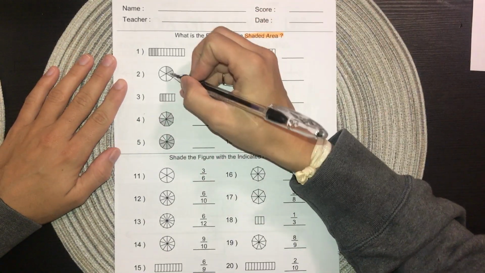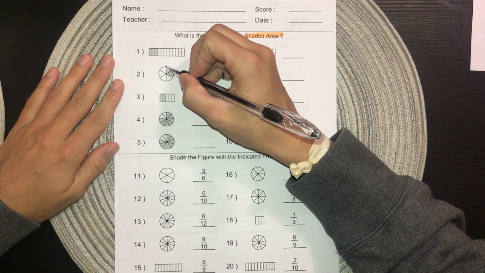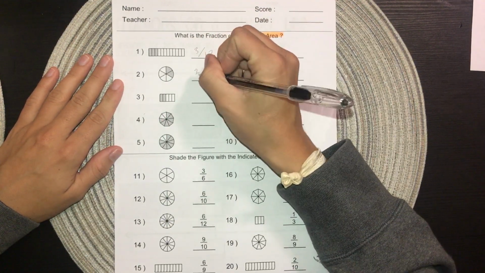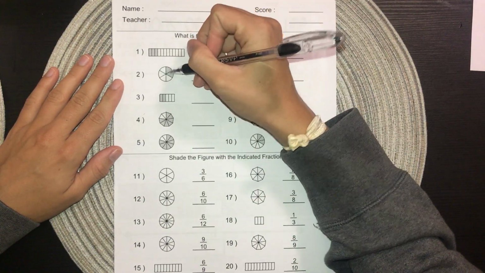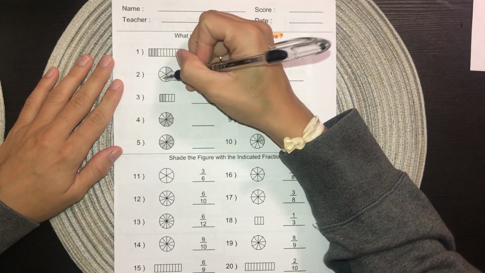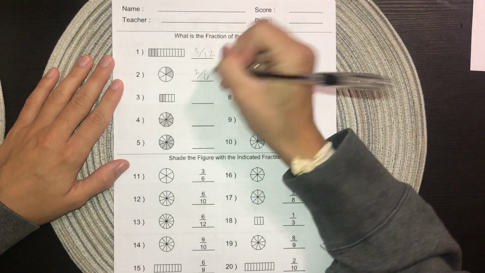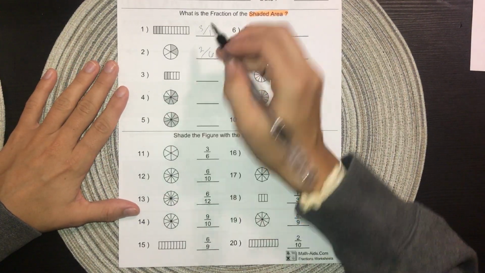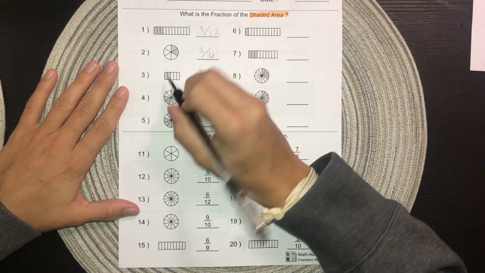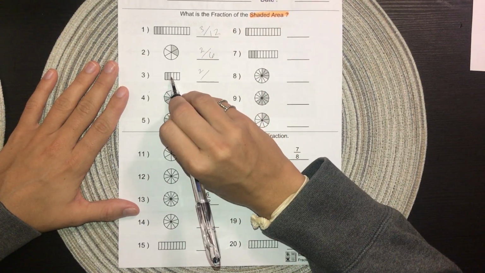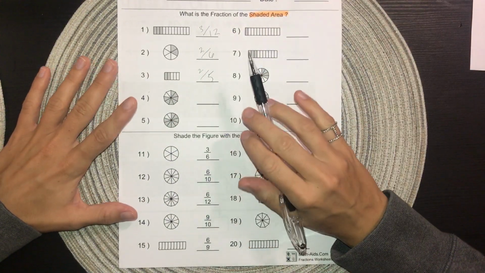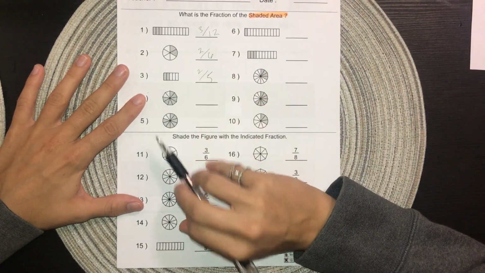So again, down here, we count our shaded pieces first to find our numerator. So 1, 2, 2 pieces of the total 1, 2, 3, 4, 5, 6, 2/6. Number 3, we have 1, 2 pieces of the total 1, 2, 3, 4, 5. So 2/5. So you can see how all of these look a little different.